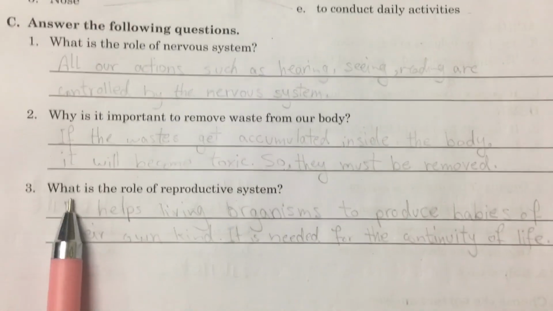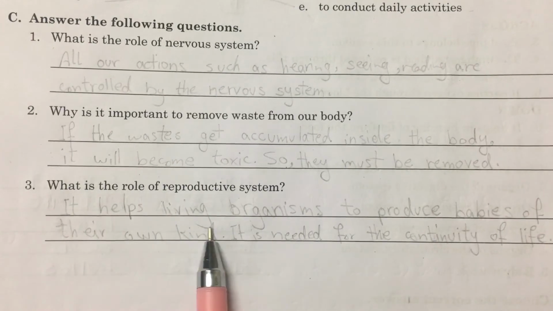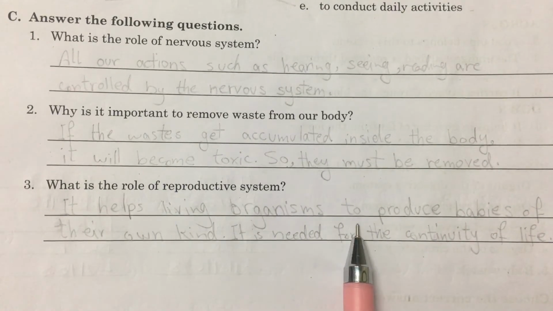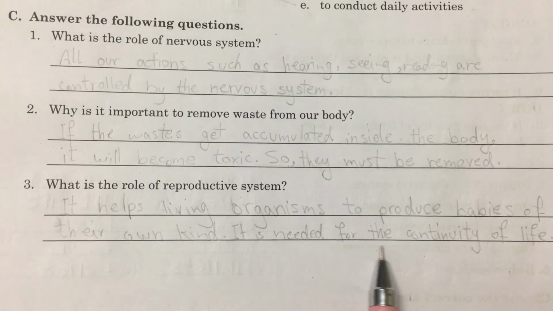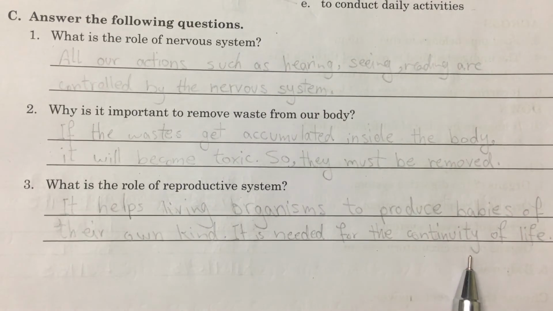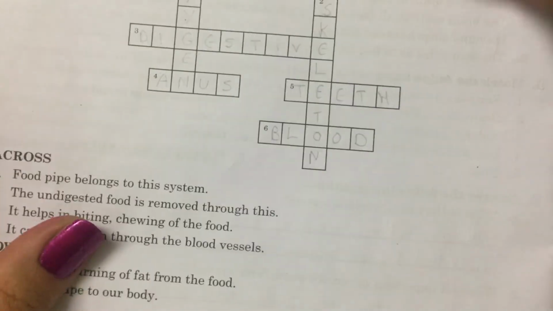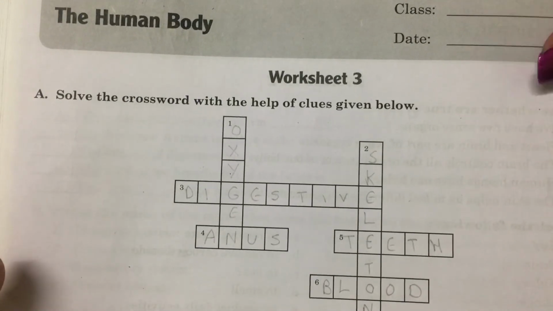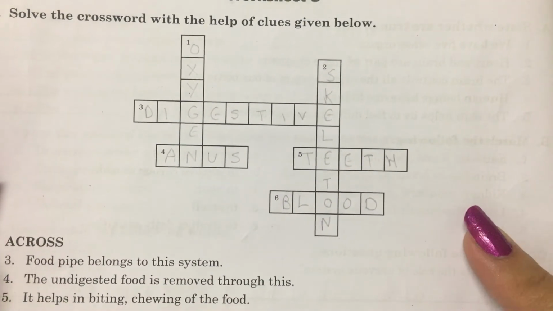And the next question is, what is the role of reproductive system? It helps living organisms to produce babies of their own kind. It is needed for the continuity of life. This one, solve the crossword. As you can see.